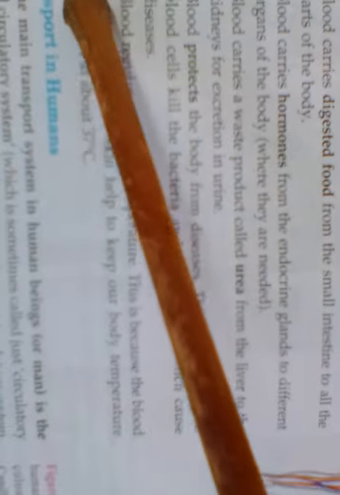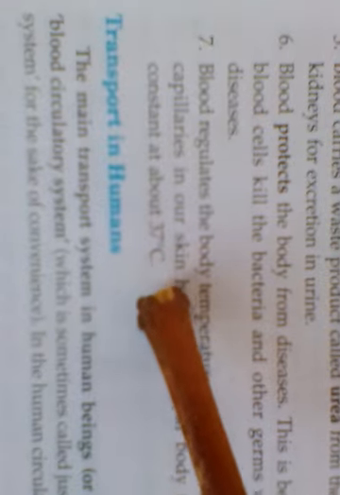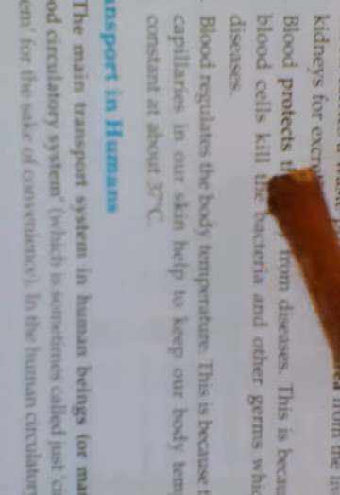Blood carries waste products like urea from the liver to the kidneys for excretion. Blood also protects our body from diseases because it produces antibodies to kill germs, bacteria and viruses. Blood regulates the body temperature also. It is very important, as you know, normal body temperature is 37 degrees Celsius wherever we are. So these are the important functions of the blood.